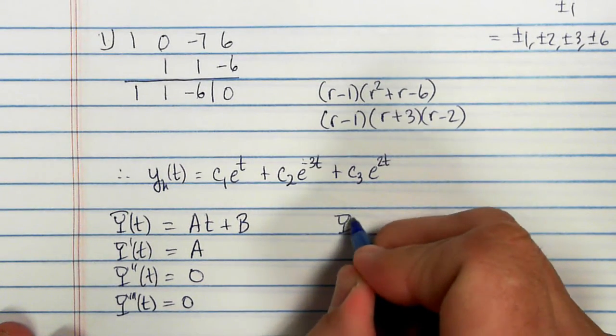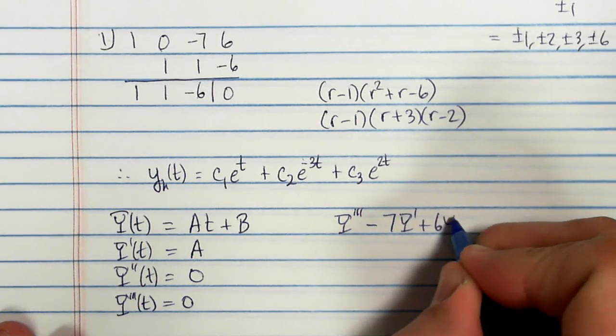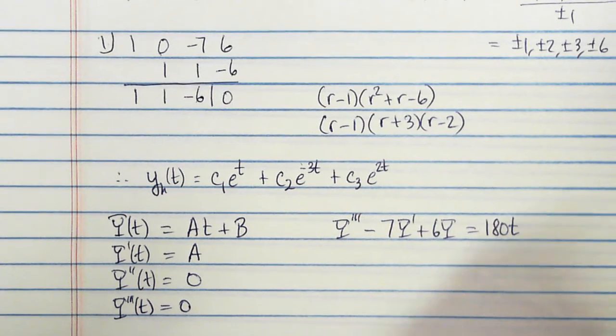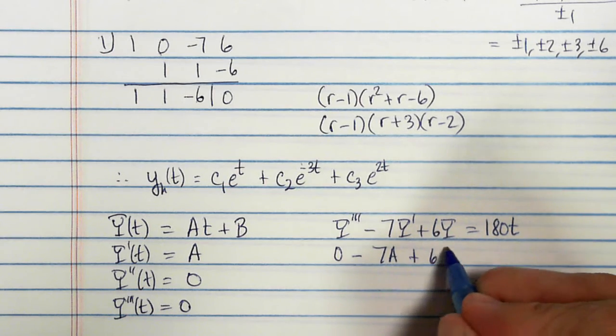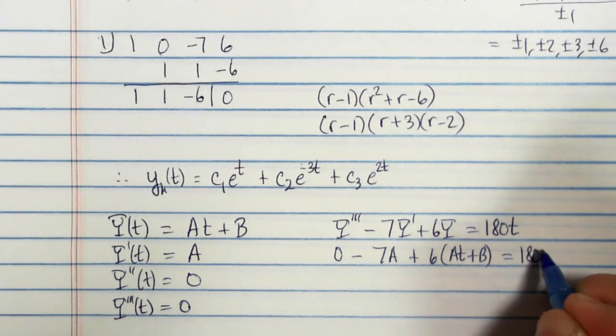So let's set up y triple prime minus 7y prime plus 6y equals 180t. So 0 minus 7a plus 6 times at plus b equals 180t.